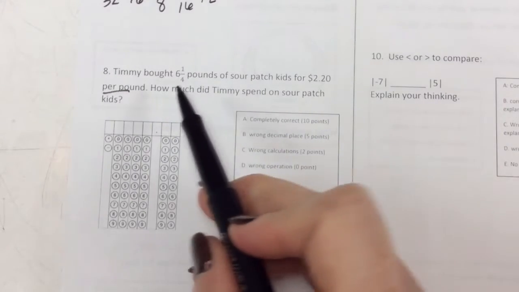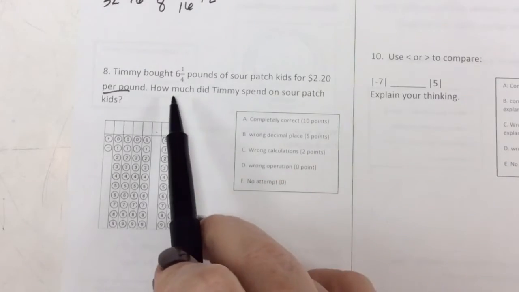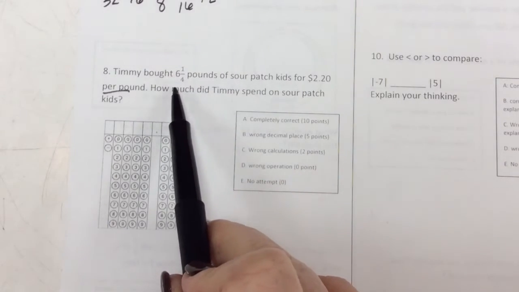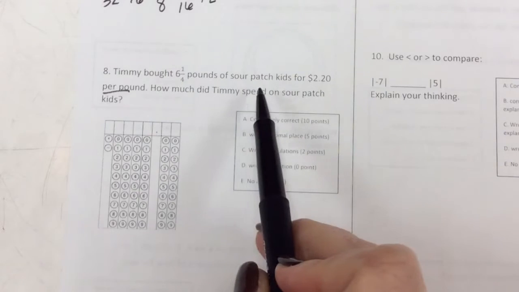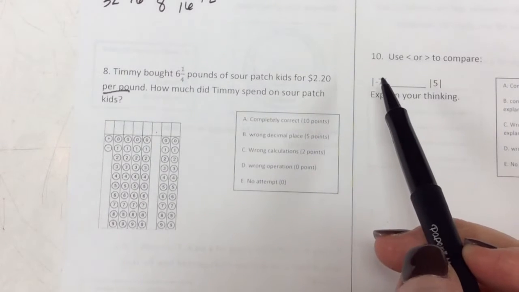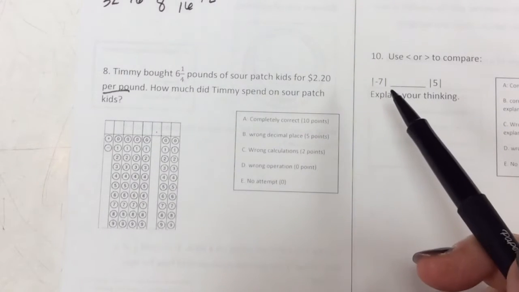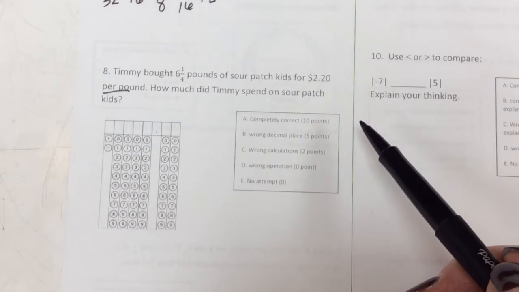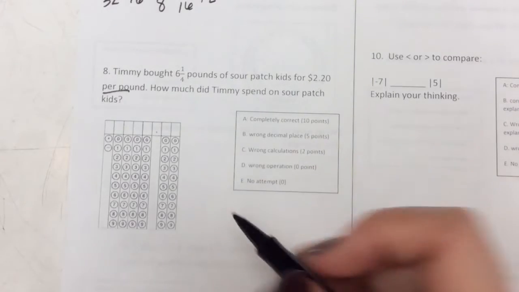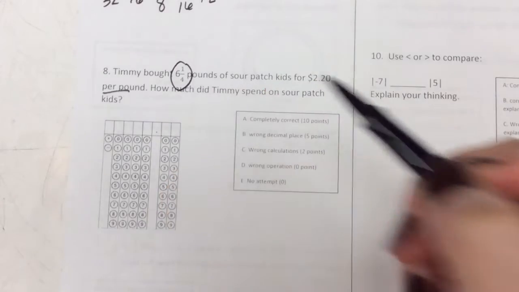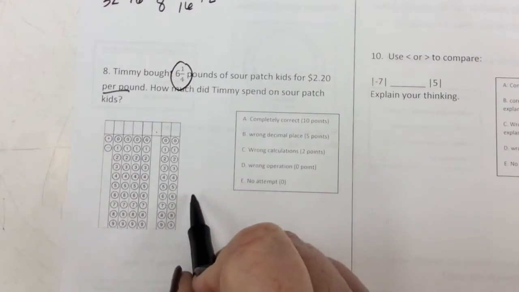Remember I told you, if you're not sure, just read it with the whole number. Let's say Timmy bought 6 pounds of candy for $2 a pound. How much did he spend? Well, that'd be pretty easy. That would be $12. That tells me it's a multiplication problem. So I need to make this into a decimal.